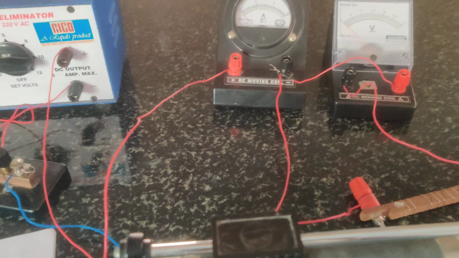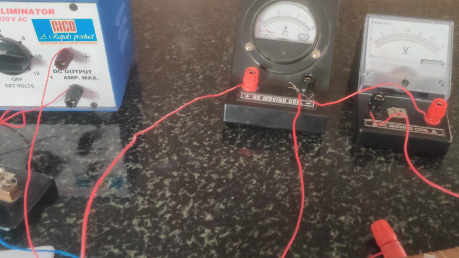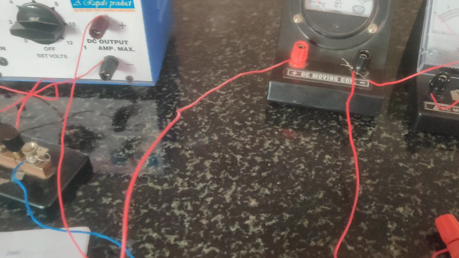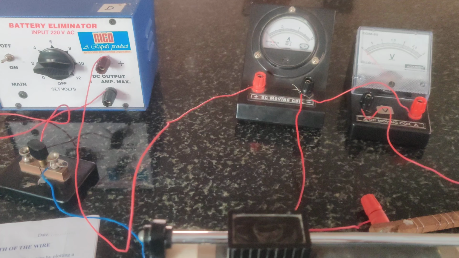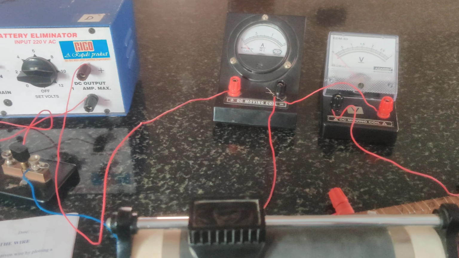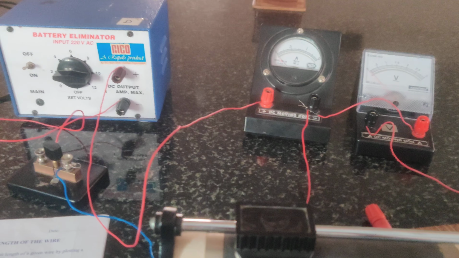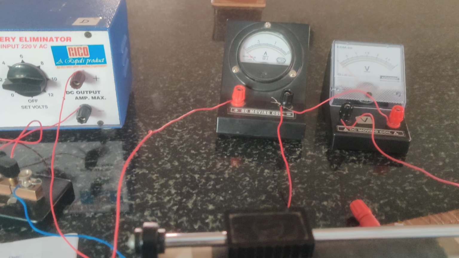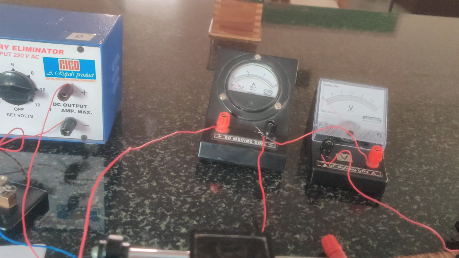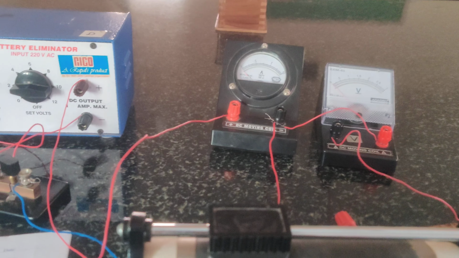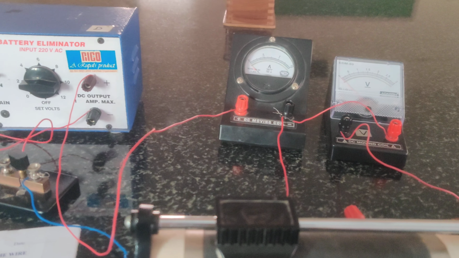The connections for this experiment are the same as those of the first experiment, which I have already explained in the previous video. You can just go through that video for the connections. Now I will be explaining the readings, how to take the readings, plotting the graph, and calculating the R value, thereby calculating rho, the resistivity per unit length.